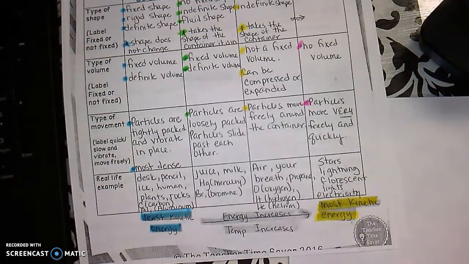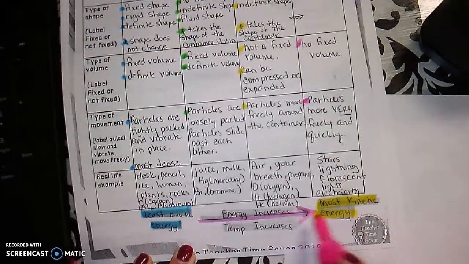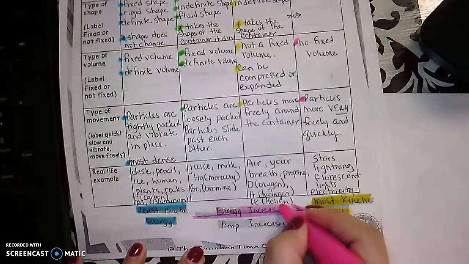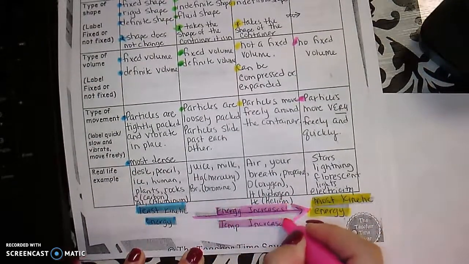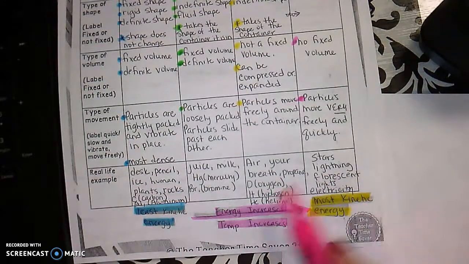And as we move across from solid to liquid to gas to plasma, our energy increases and also our temperature increases. These are the coldest. That's kind of why I've concentrated them being blue. And then these are the hottest. That's why we've sort of focused on them being more of the warm colors.